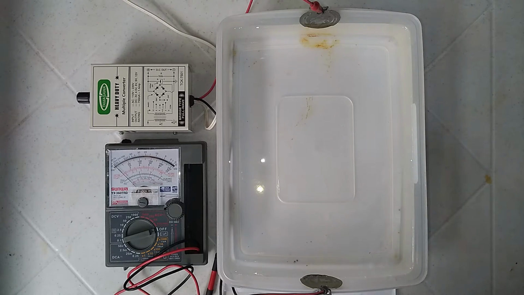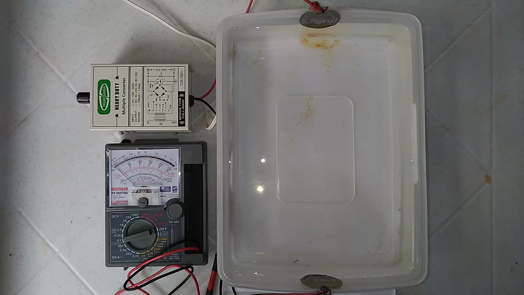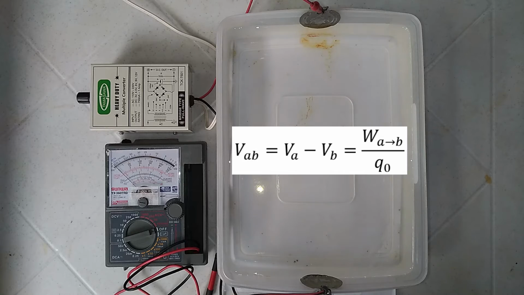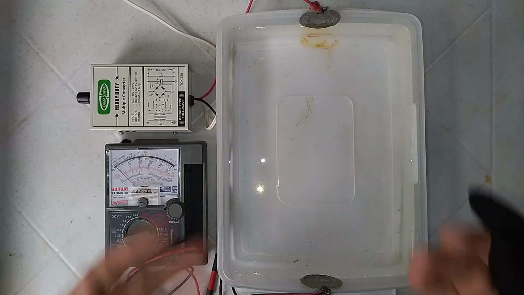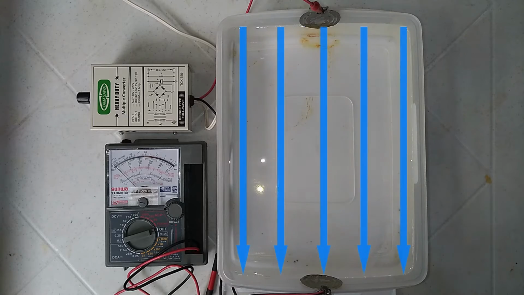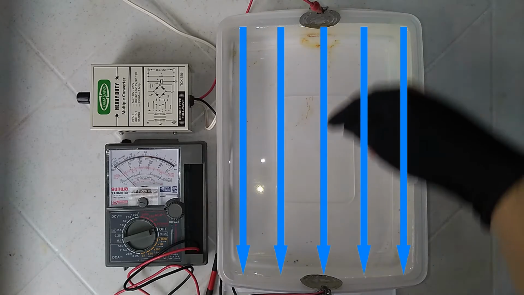The electric potential or voltage is simply the amount of potential energy per unit of charge at a specified location. Electric potential is a location-dependent quantity. Also, work is done on the charge when its position changes. So the difference between the final and initial position of the charge is the electric potential difference. Here in this setup, we can visualize the electric field pointing from the positive side to the negative side.